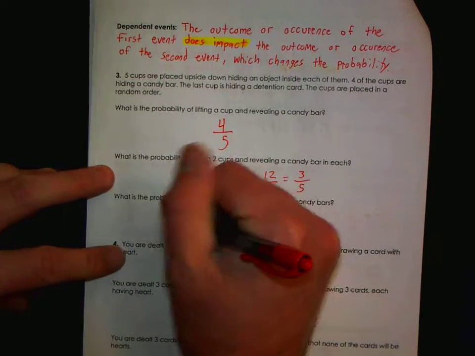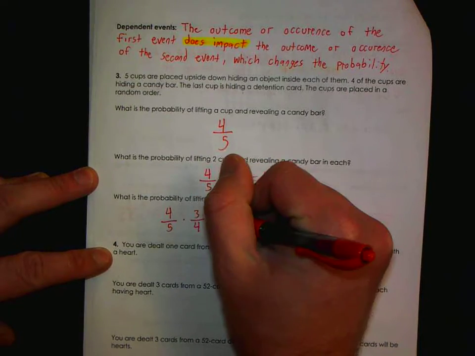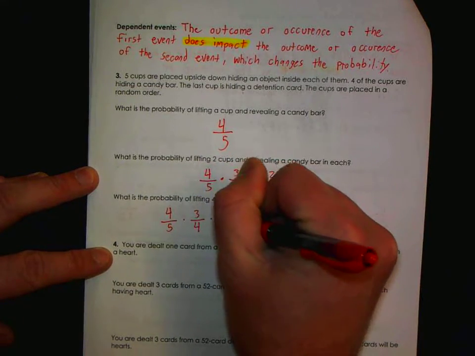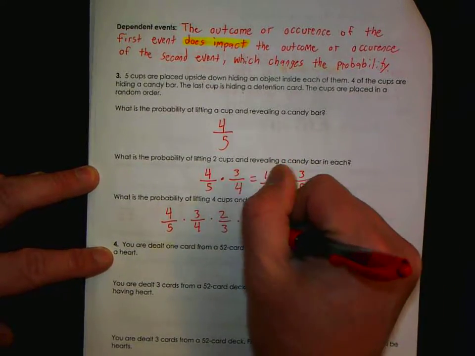So we just said that would be 4/5 for the first, 3/4 for the second one, 2/3 for the third, and then 1/2. You're left with 2 cups.